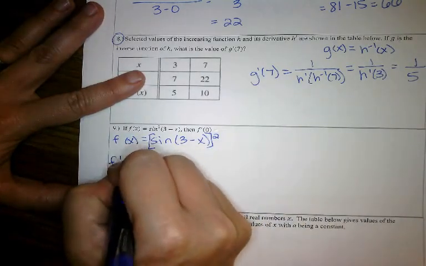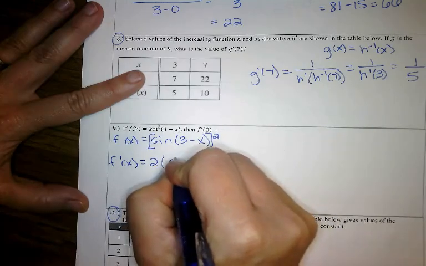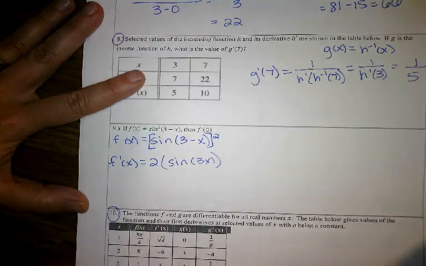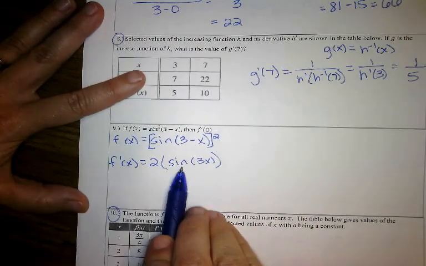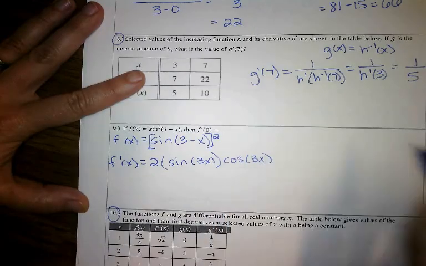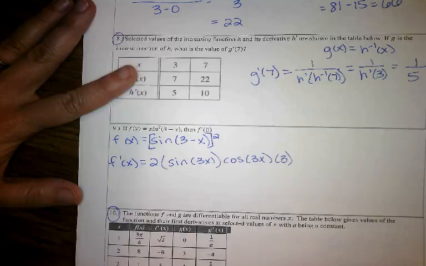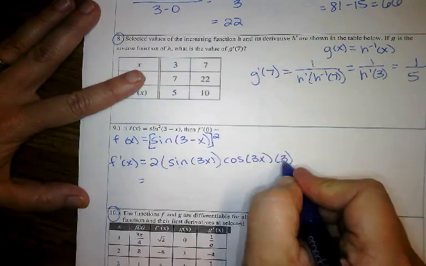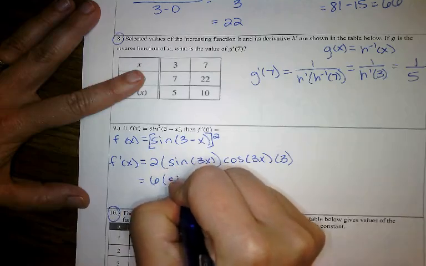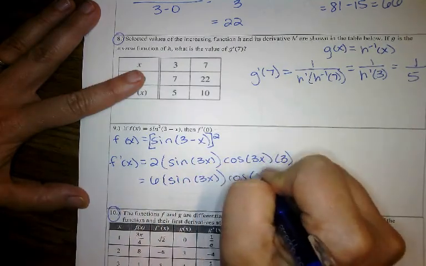So when I do the derivative, the 2 is going to come out front. Leave the inside, decrease this by 1, times the derivative of the inside, and times the derivative of the inside. Double chain rule here. To simplify, you can just multiply these together because it's all multiplied. Sine of 3x and cosine of 3x.